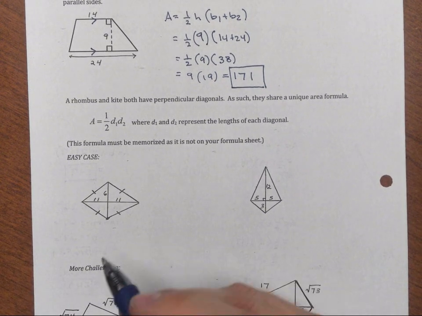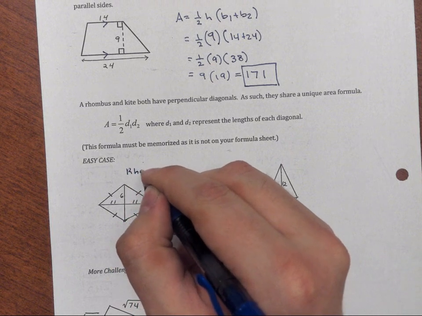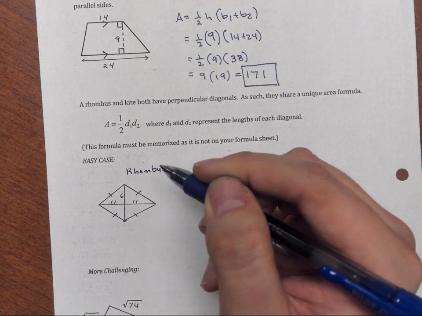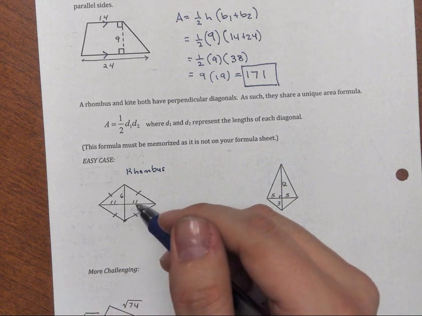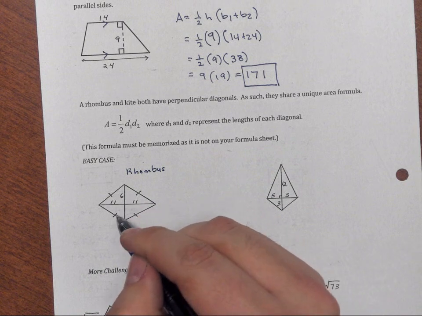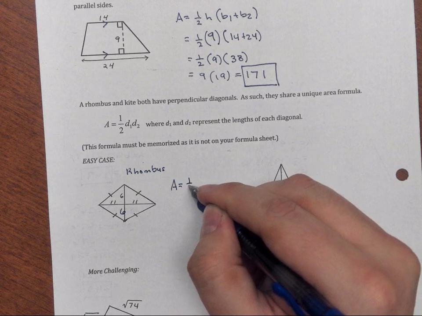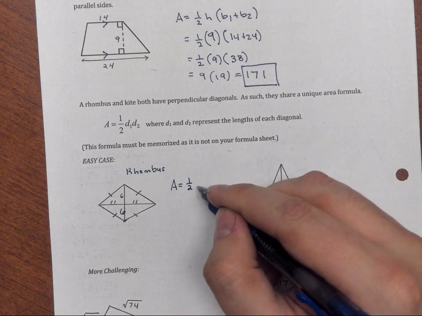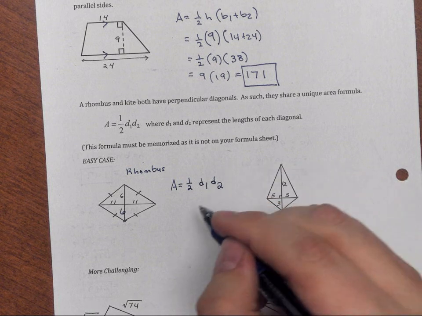I can see right here, all 4 sides are congruent, which means this is necessarily a rhombus. And if it's a rhombus, it's a parallelogram, which means the diagonals bisect each other, which means not only are these both 11, these two segments right here are both 6. So the formula that I can use is that the area is 1/2 the product of the diagonals.